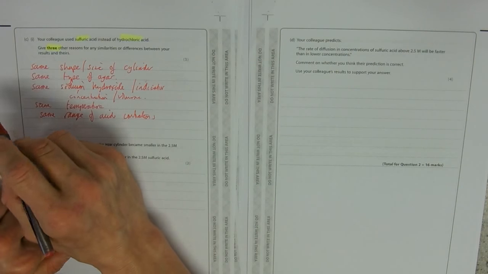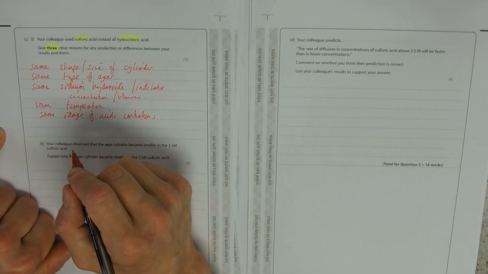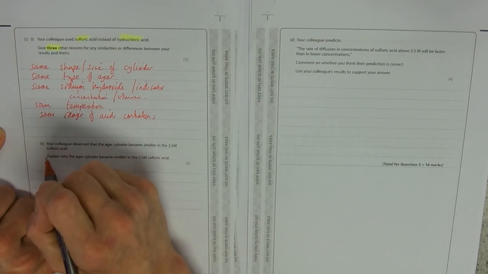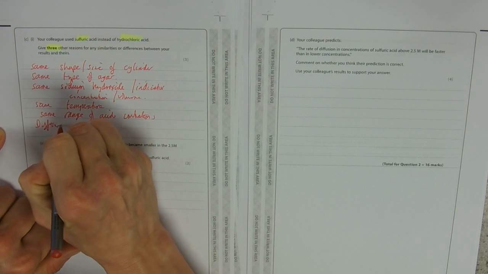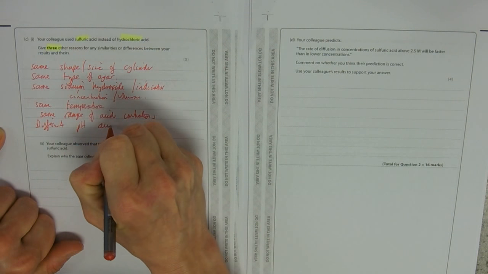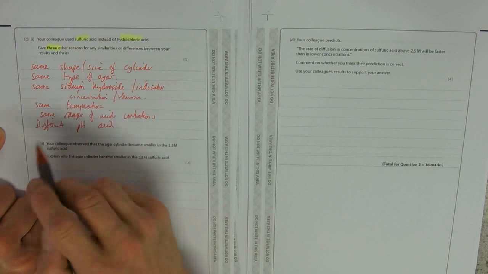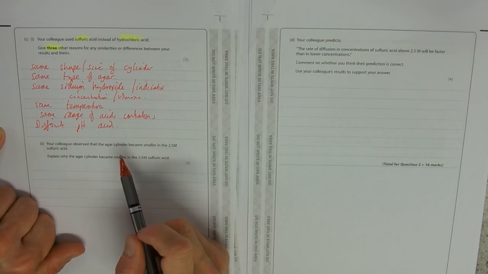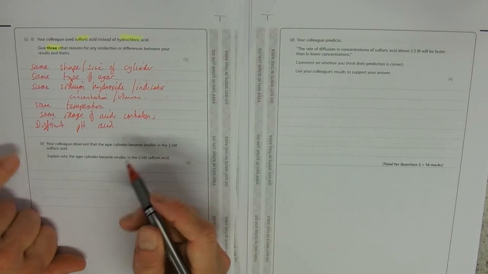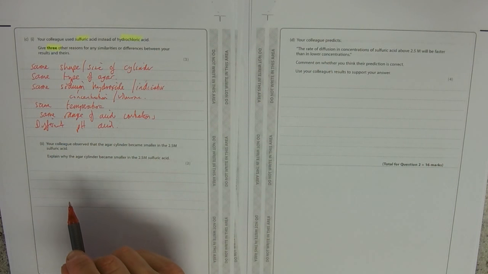Anything different? So there might be a different pH with the acids, possibly. Different chemical reactions. Basically trying to come up with things that are similar and different, but there's lots of similarities there to cover your 3 marks.